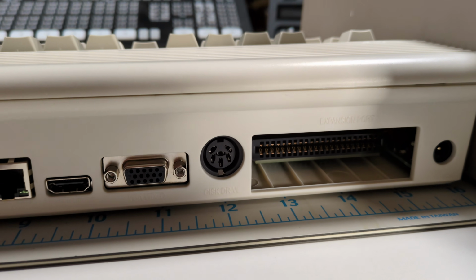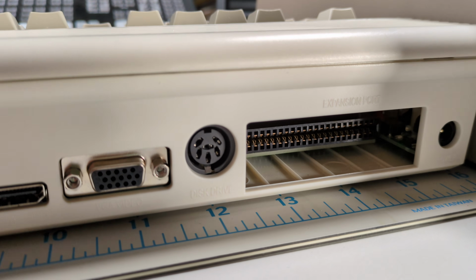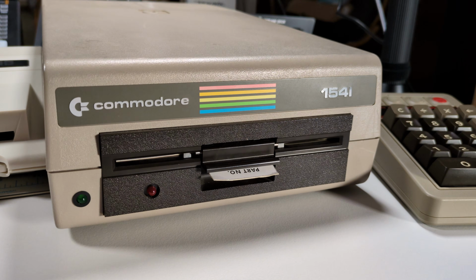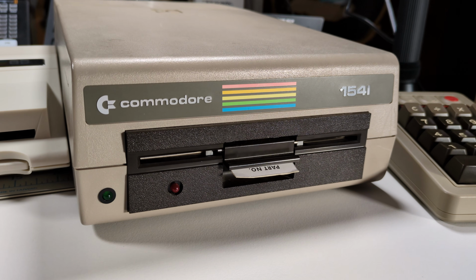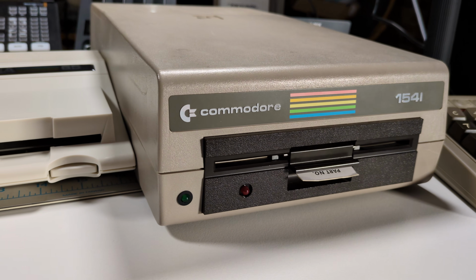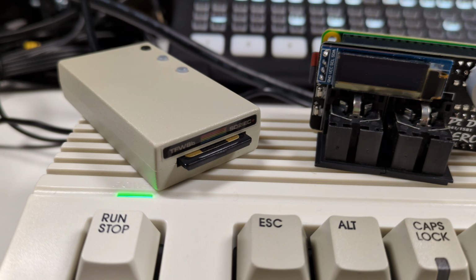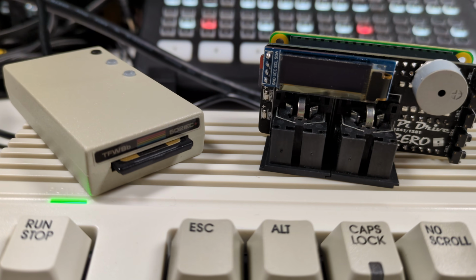Now on the back of the MEGA65 is an IEC port. Even though the MEGA65 includes an internal 3.5-inch floppy, that doesn't preclude you from using another external drive you may have in your collection, such as a 1541 or a 1581. You can even use a modern Pi 1541, and you can use SD to IEC devices. The MEGA65 really does provide a lot of flexibility for any type of storage device you want to use.